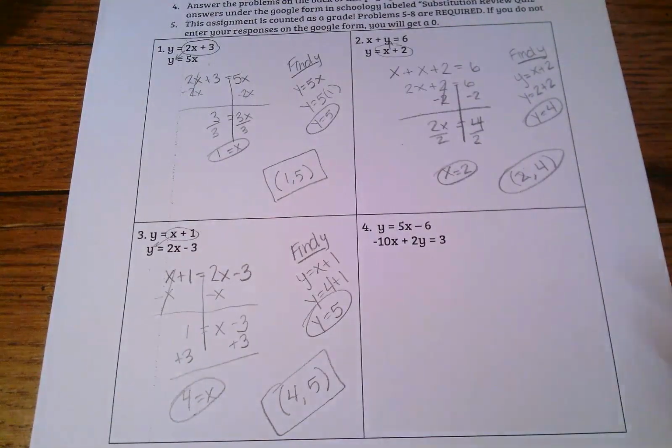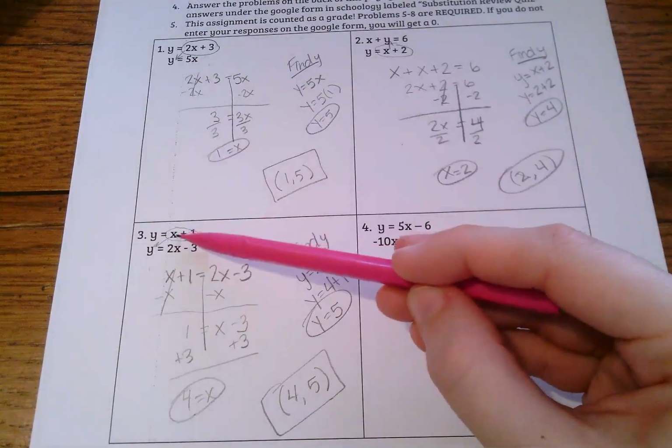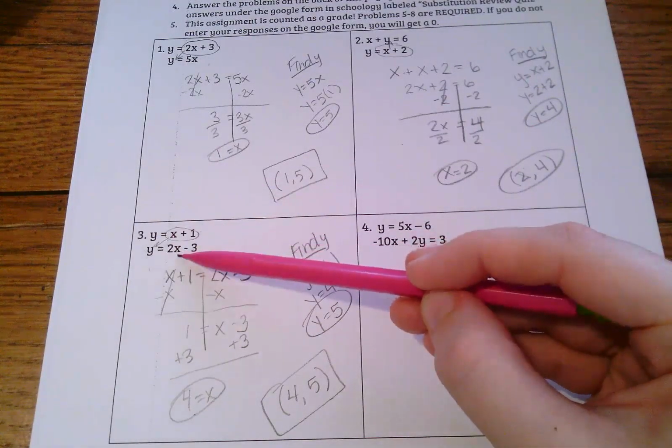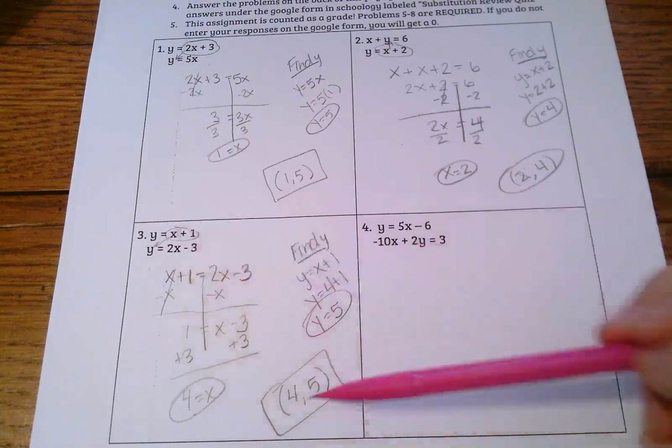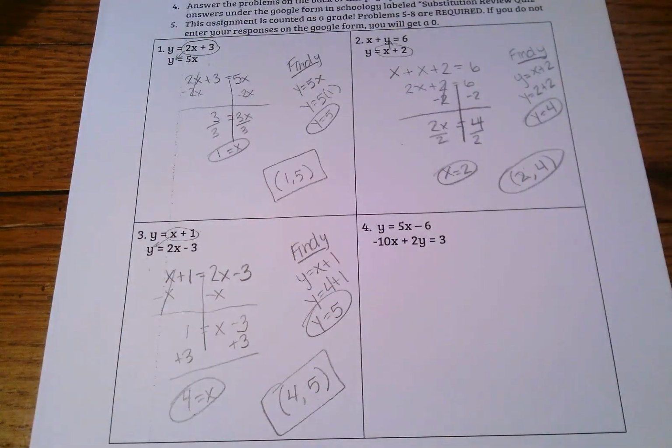And remember, I should have known that they were going to cross at a point because this had a slope of 1 and this had a slope of 2. Because they're different slopes, it's going to be one solution. All right? Okay, let's look at number 4 together.